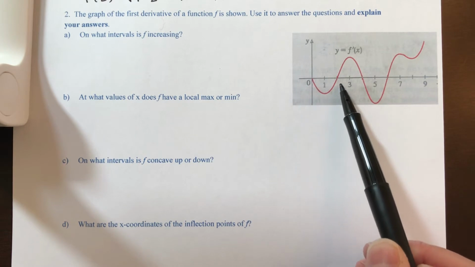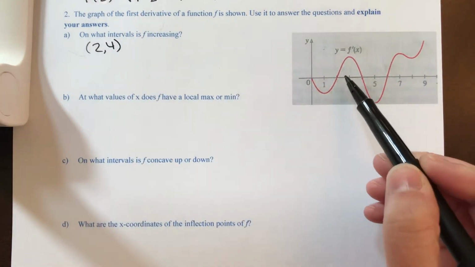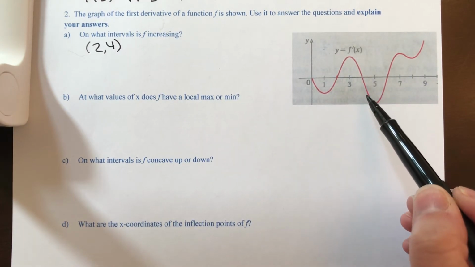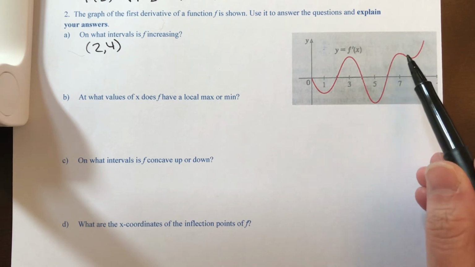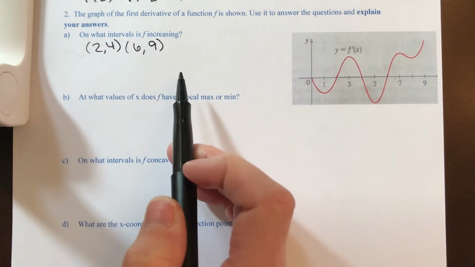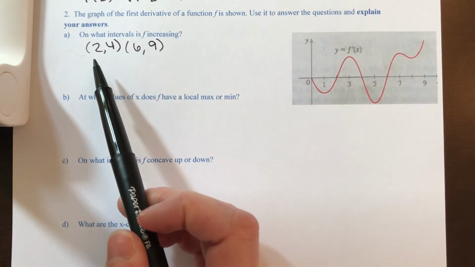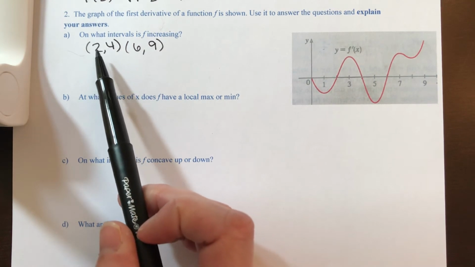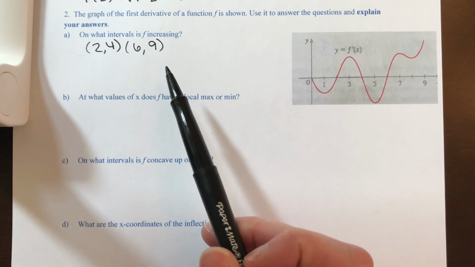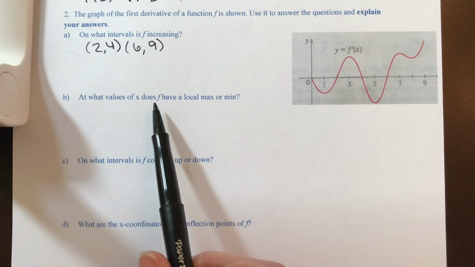So the interval from 2 to 4, my function would be increasing because that's where my derivative is positive. And then if I follow more of the graph, at 6 and then to 9. I'm not going to write it, but you should. It says on what intervals is f increasing? I would write f is increasing on the intervals 2 to 4 and 6 to 9 because that is where f prime is positive.